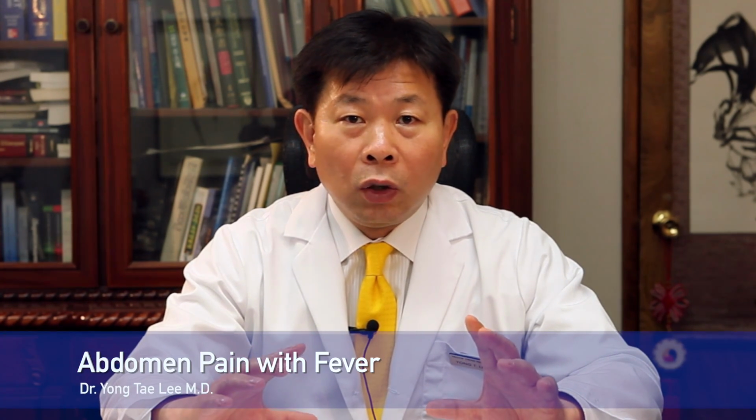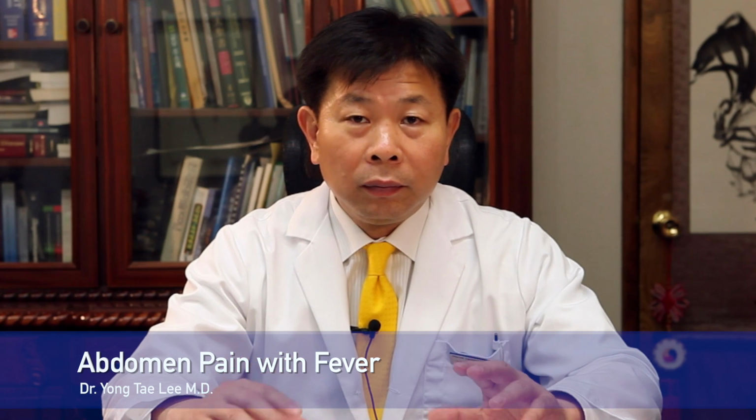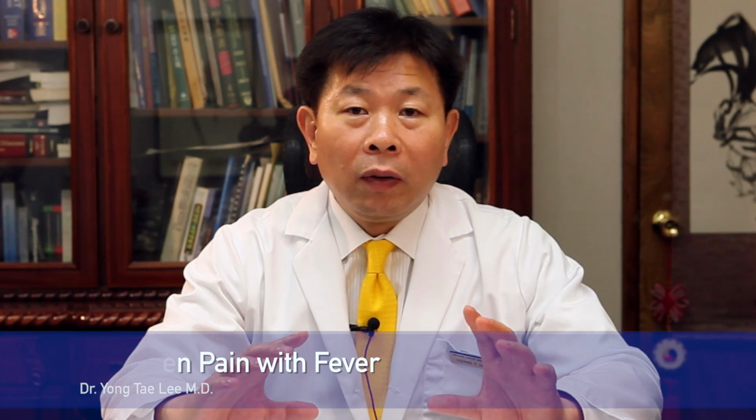Let's talk about abdominal pain with fever. If you have abdominal pain and fever, you have to think about location. If it's right upper quadrant area, you have to think about liver and gallbladder.